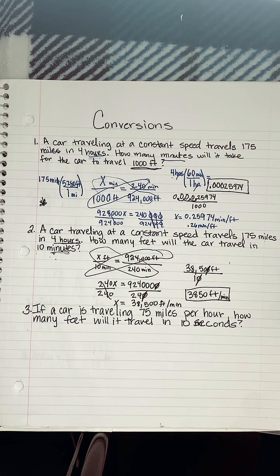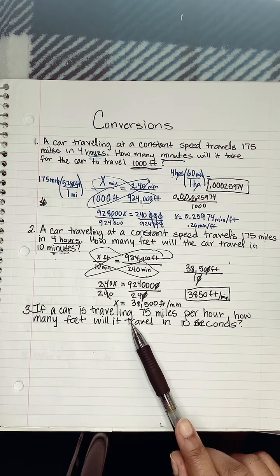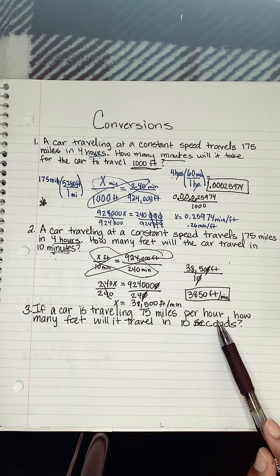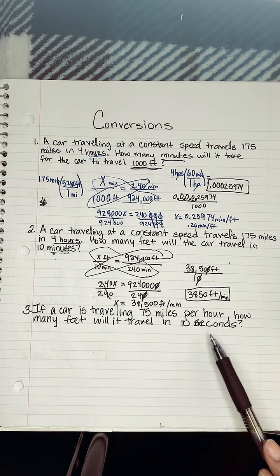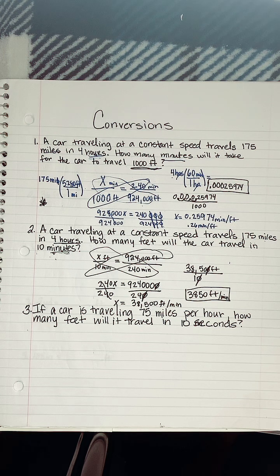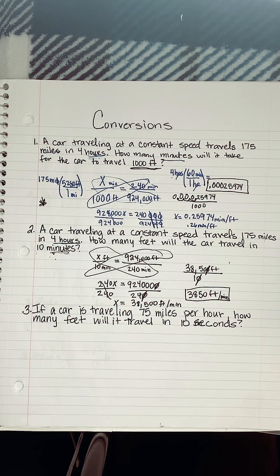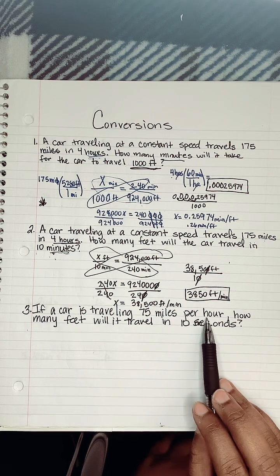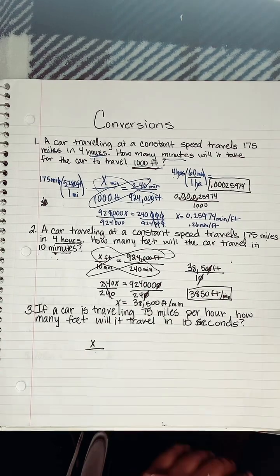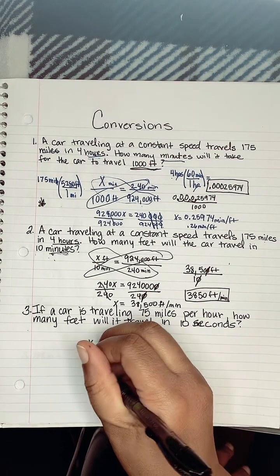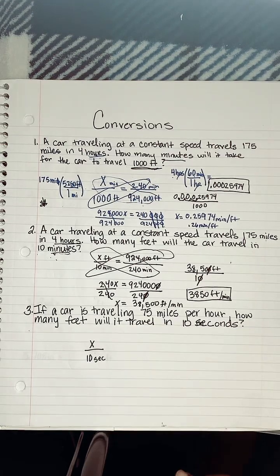I needed that. All right, let's go to number 3, you guys. If a car is traveling 75 miles per hour, how many feet will it travel in 10 seconds? We're going to do the same thing. So, 75 miles per hour. We start with how many feet. I don't know how many feet there are in 10 seconds, so I'm going to put the 10 seconds here.